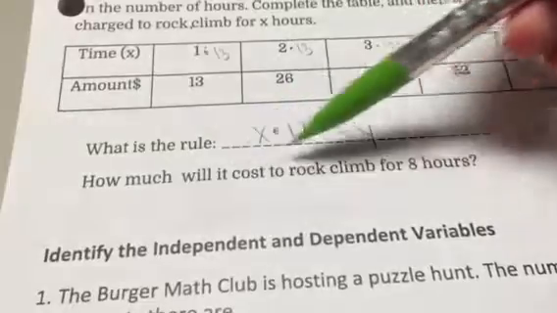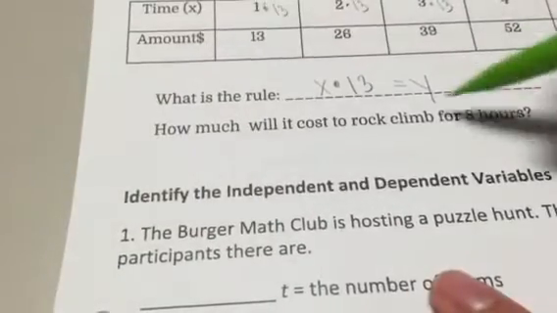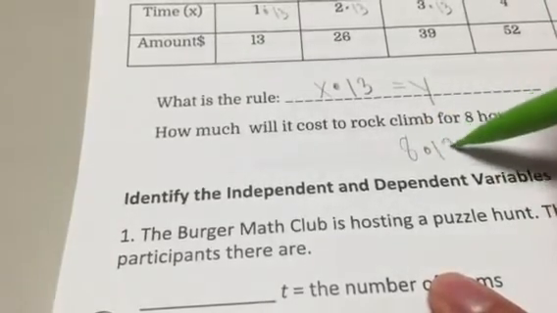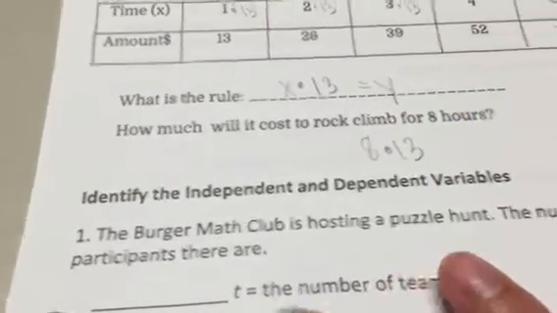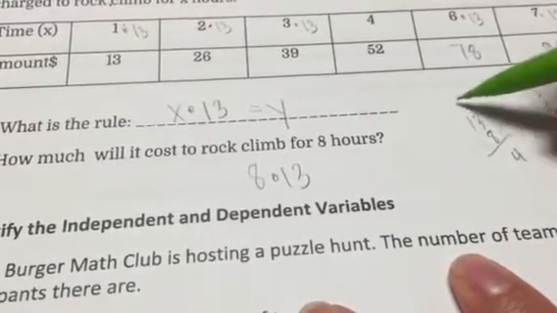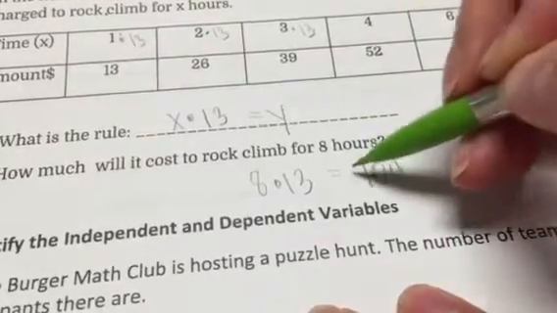They said, how much will it cost to rock climb for 8 hours? In order to figure that out, we're going to take the number of hours and multiply it by 13. So off to the side, do 13 times 8. And it would be 104.